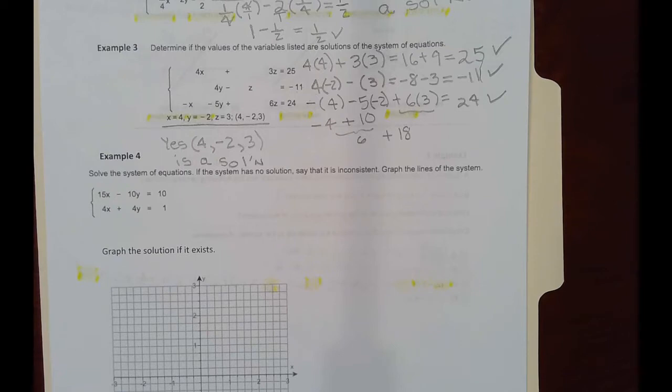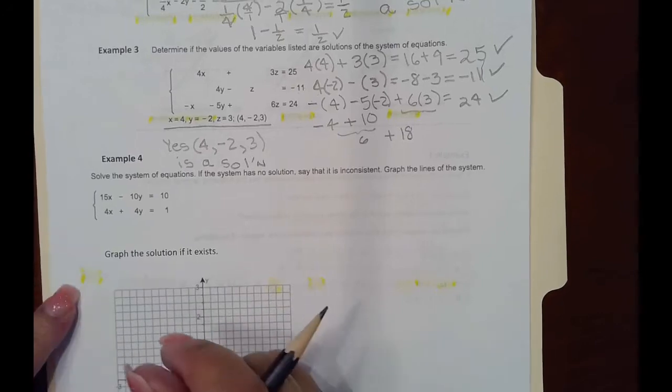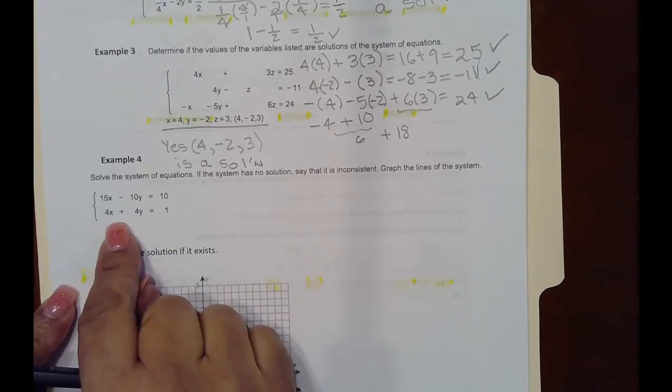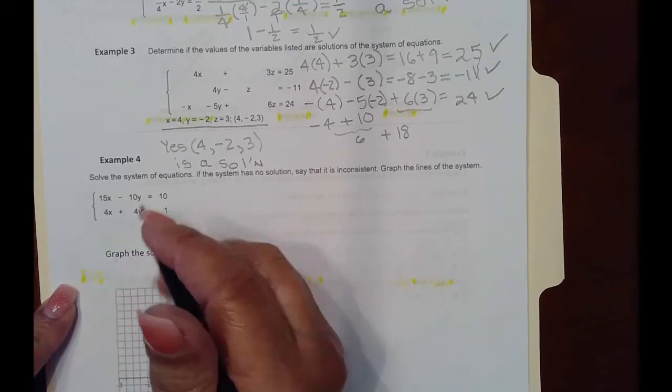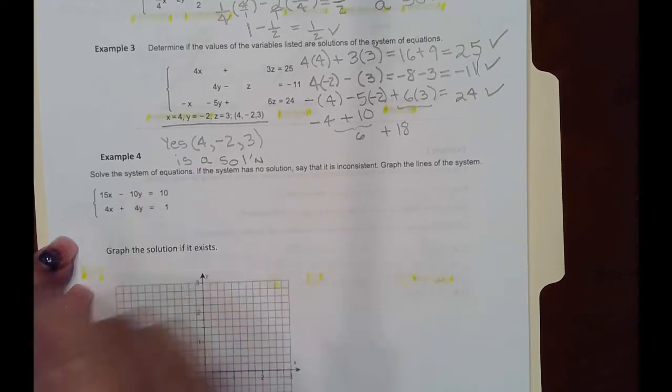Substitution's kind of nice if you like it. I mean, I prefer elimination for all of these problems, but if you are going to go the route of substitution, I'd be looking for a system where you at least have one of your variables, either the x or the y, with a coefficient of 1. Otherwise, you might want to try the elimination. So that's what I'm going to be doing.